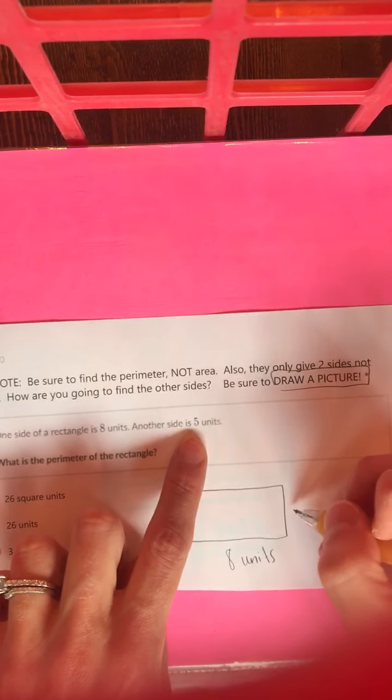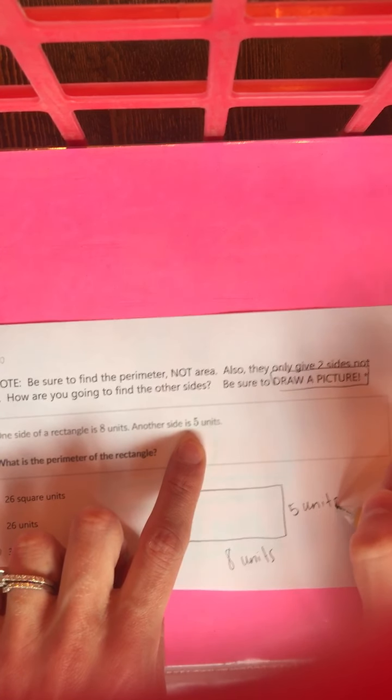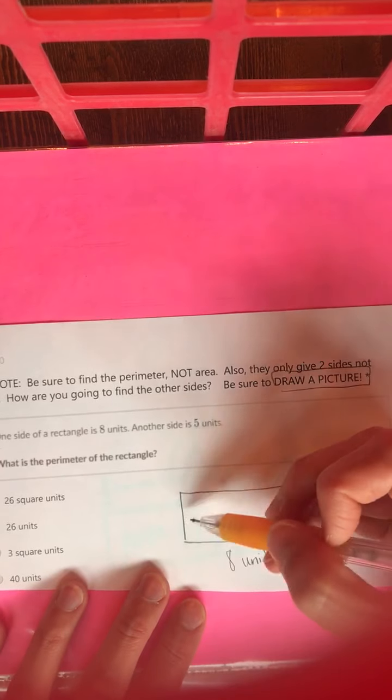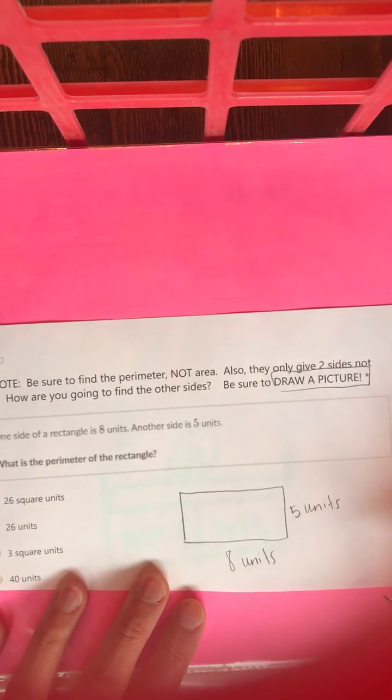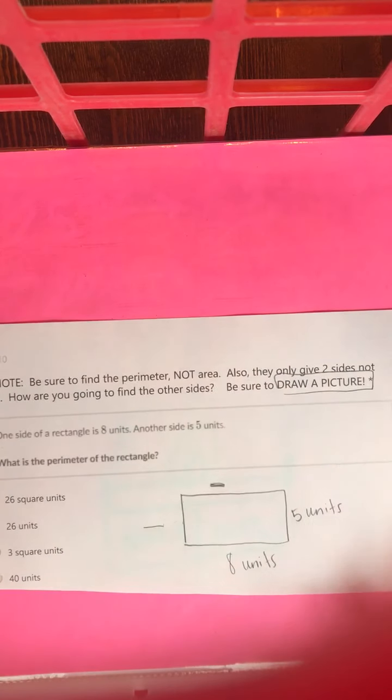And we want to be sure to draw a picture. So I'm going to draw my rectangle. All right, they said one side was 8 units, so I'm going to make the longer side 8 units. And I'm going to make the shorter side 5 units. Friends, you know what to do when you have a rectangle. What can you tell me about the opposite sides? Pause your video, tell me the length of this side, and tell me the length of this side. When you're done filling in the missing lengths, find the perimeter of the rectangle. After that, press play and we'll take a look at the last question together.